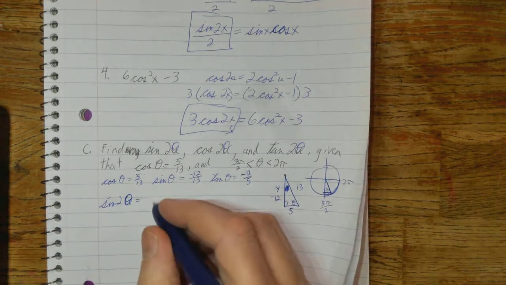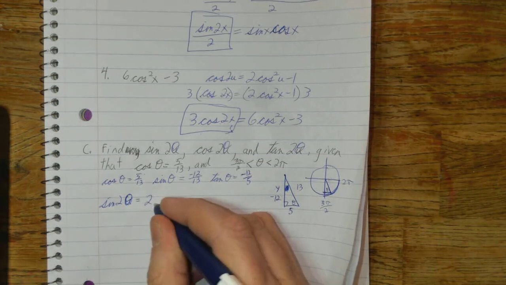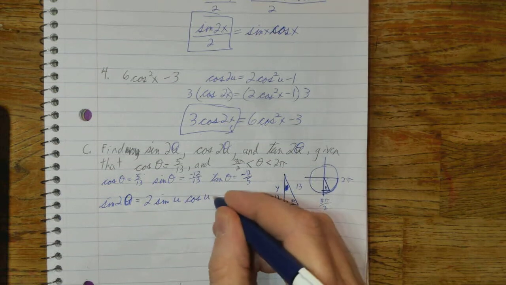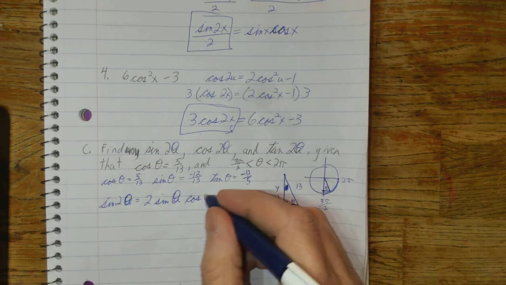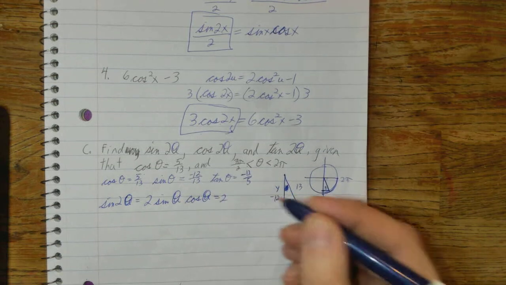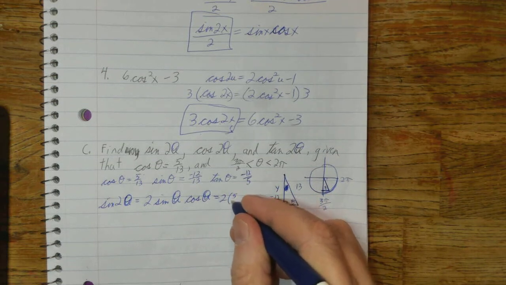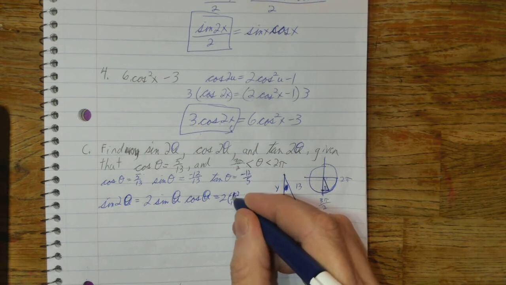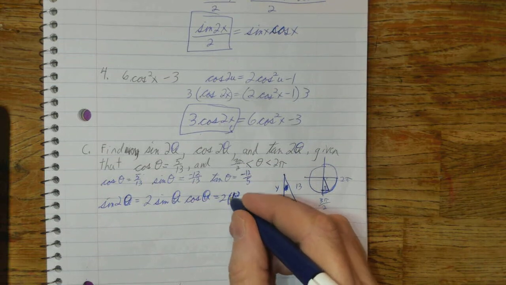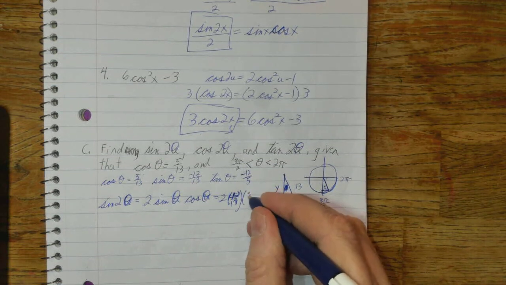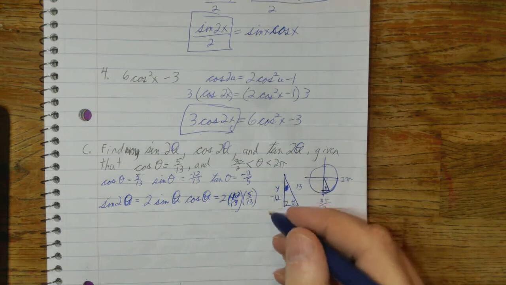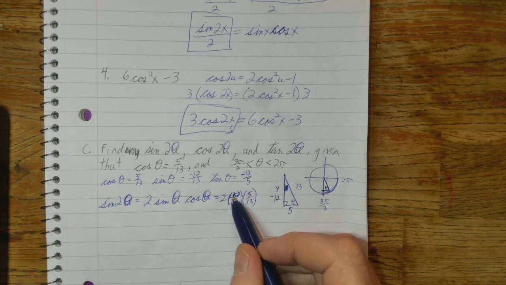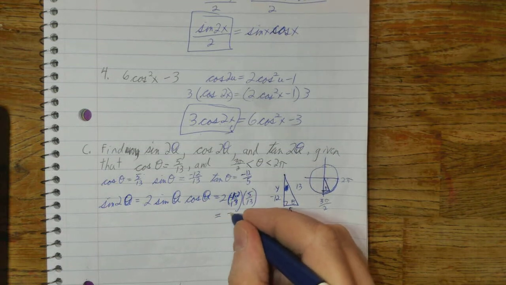Sine of 2 theta is 2 sine theta cosine theta, and that's 2 times negative 12/13, in the order that we got here, that's a negative, times 5/13. 2 times 5 is 10. 10 times negative 12 is negative 120.